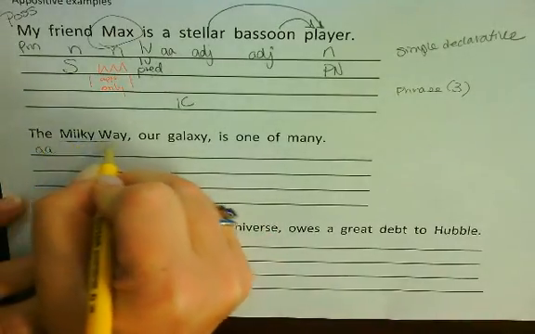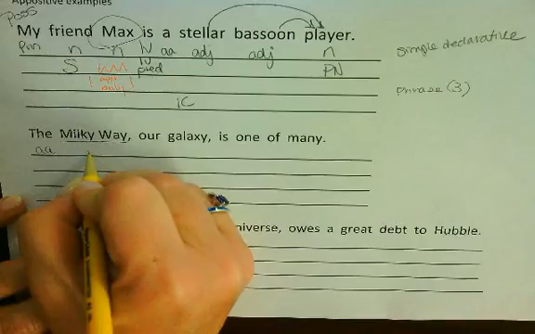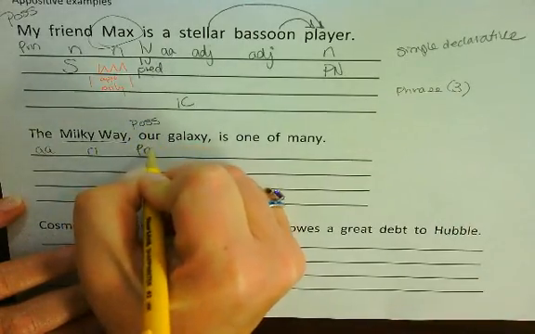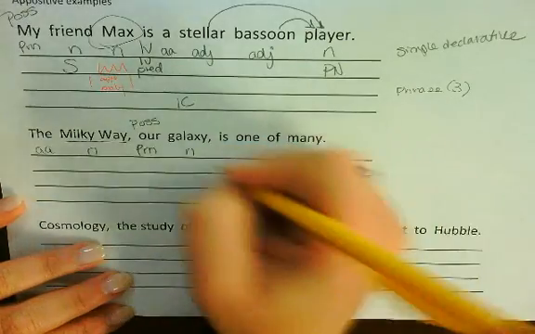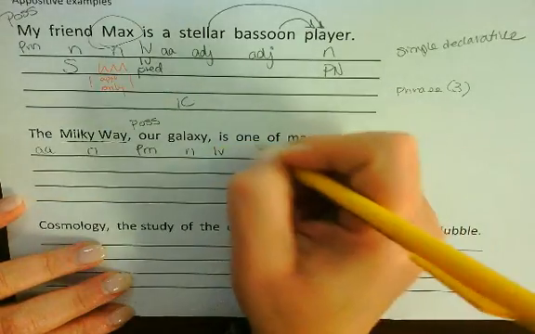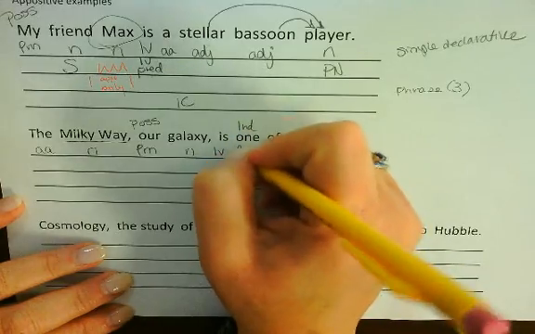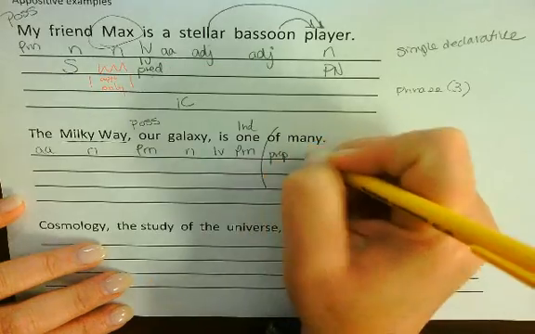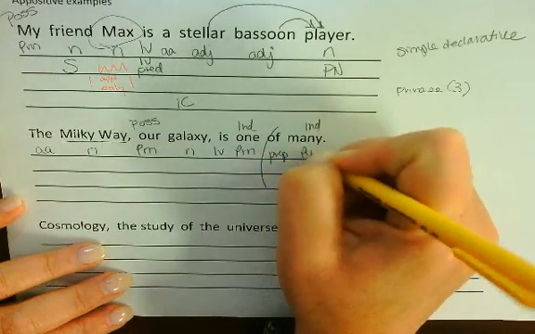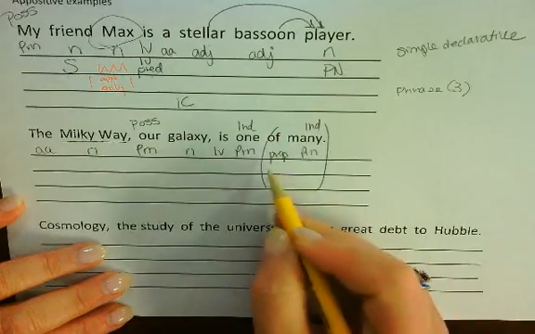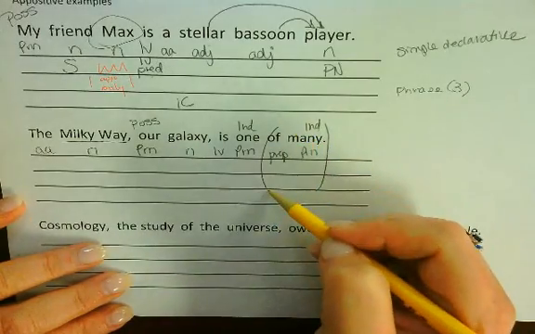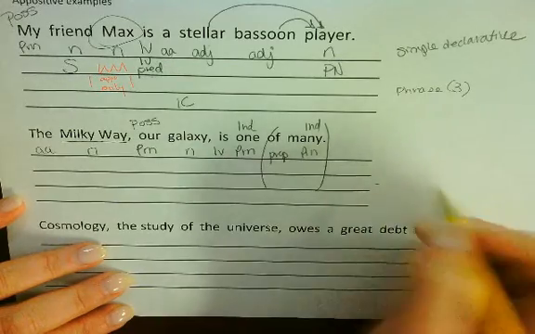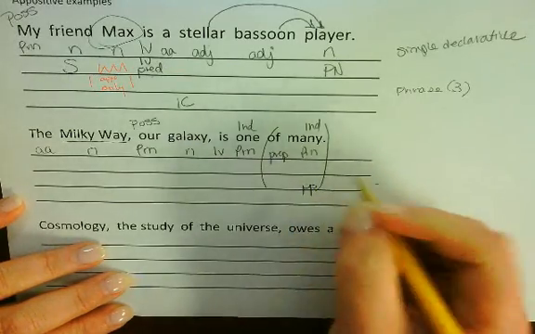The is an article adjective. Milky Way, I underline it because they go together, and it's a noun. Our is a possessive pronoun. Galaxy is a noun. Is a linking verb. One is an indefinite pronoun. Of is a preposition. And many is also an indefinite pronoun. And you'll notice that I always do my prepositional phrases. I put a parenthesis around it, go all the way to the third level, and that's because the third level has phrases, and we have a prepositional phrase.